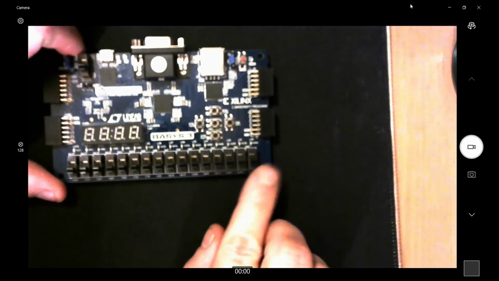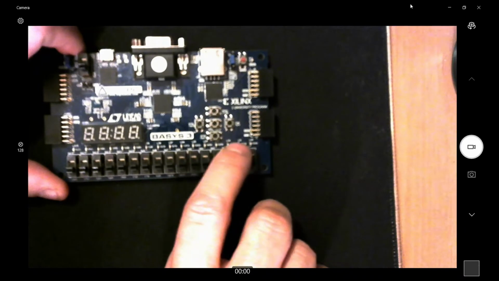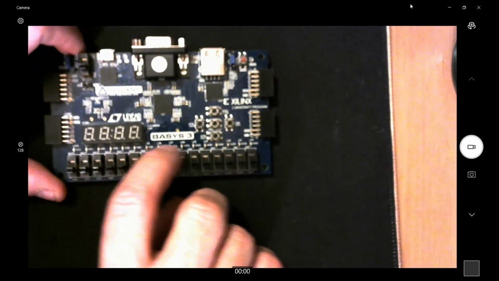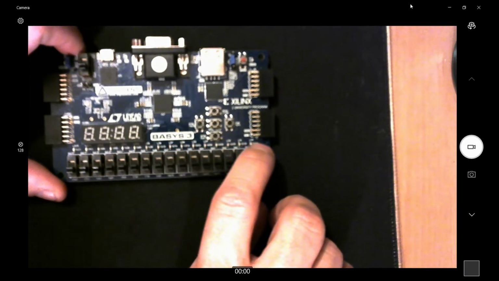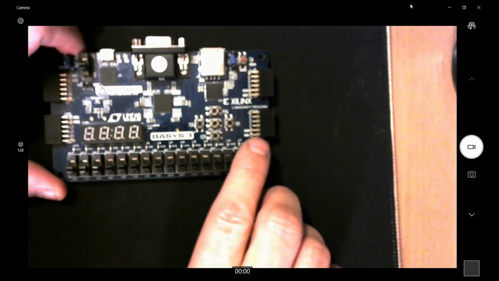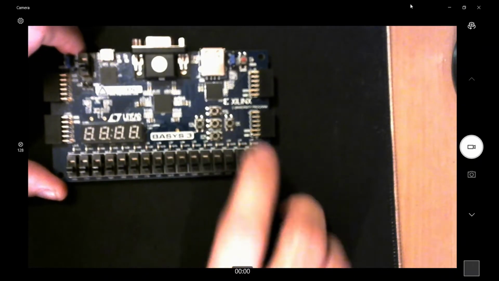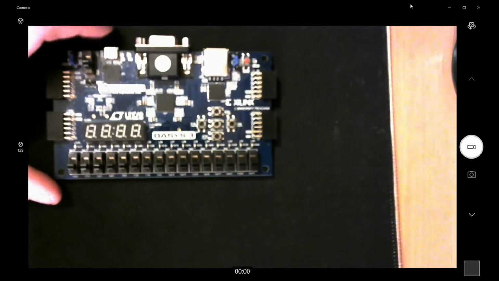And for the 3x8 decoder, I'm going to use these three switches as the input, and we have the LEDs along the top here. I'm going to use 8 of these as the output. So the input to the decoder will be these three switches here, and we'll see the decoded output on the LEDs up here. Alright, this time I'm going to switch over to Vivado.